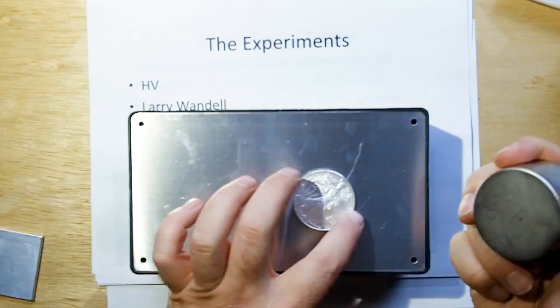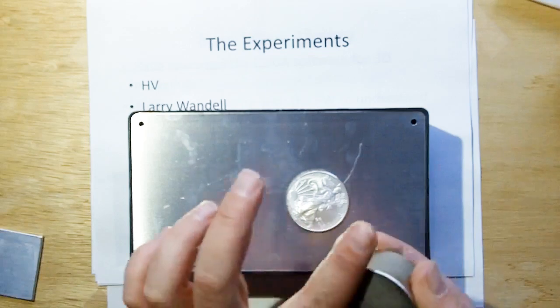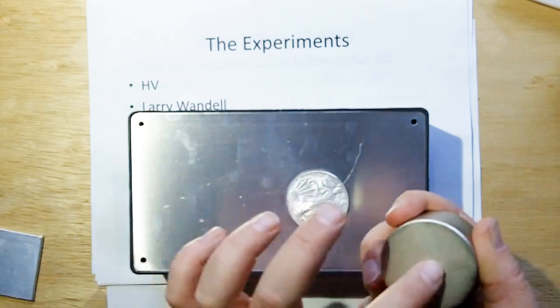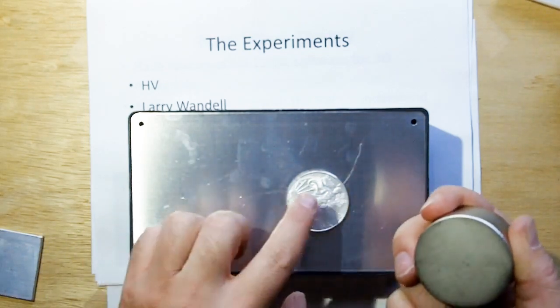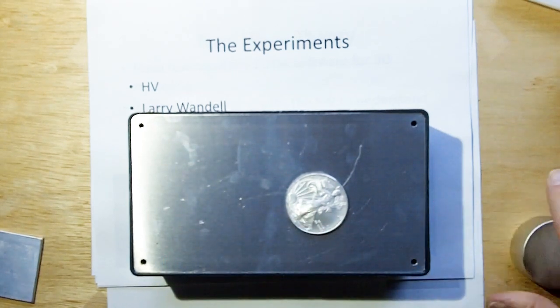And it would probably even work better if I put an insulating disc, and I think he actually had on one of his things an insulating disc on the magnet to prevent the charge from jumping to the magnet. That way the charge will be stuck on the coin and have to lift it. But we'll see when we get there.